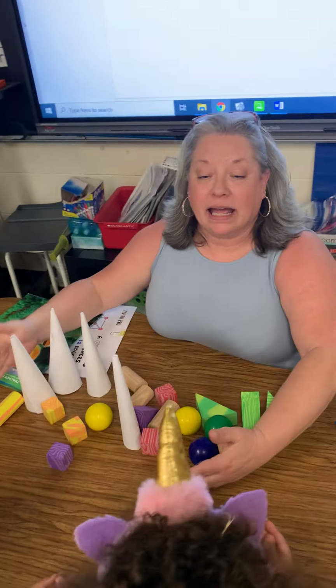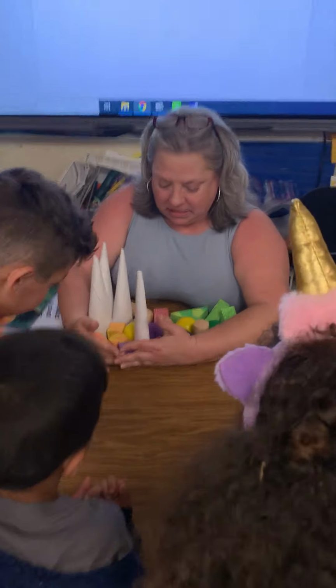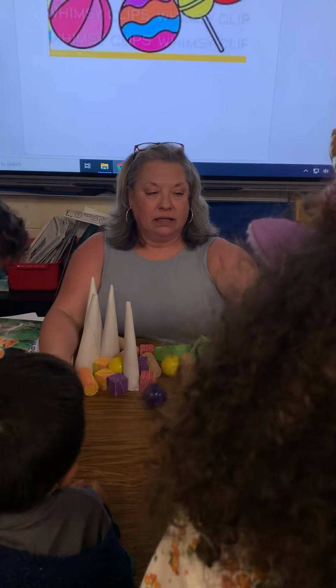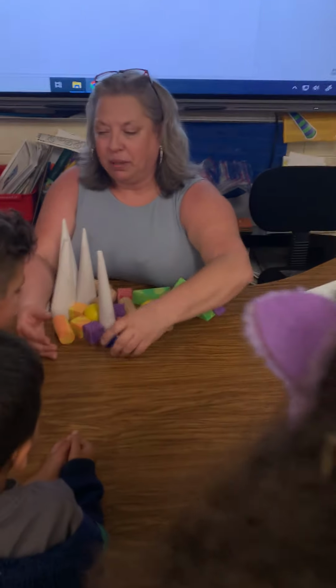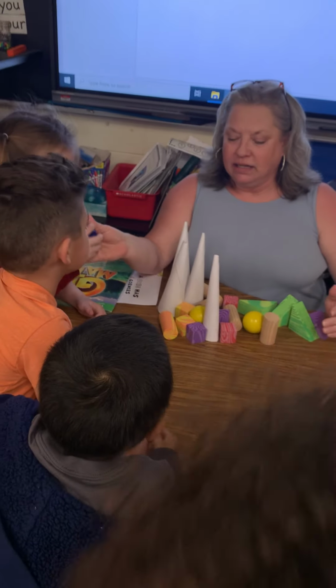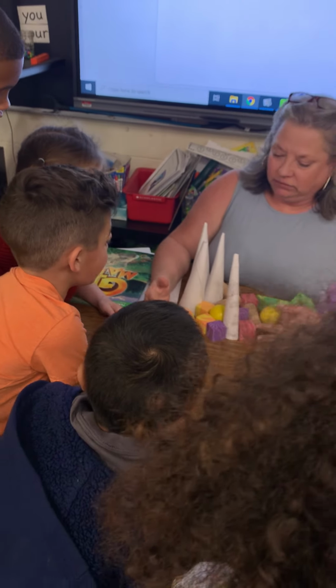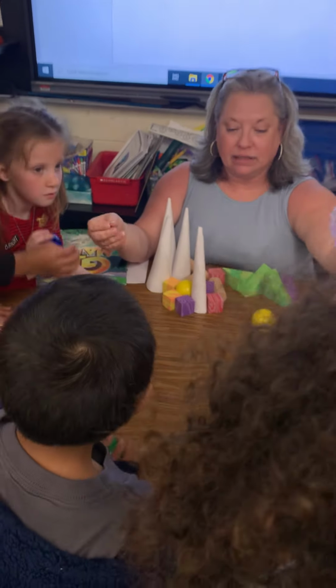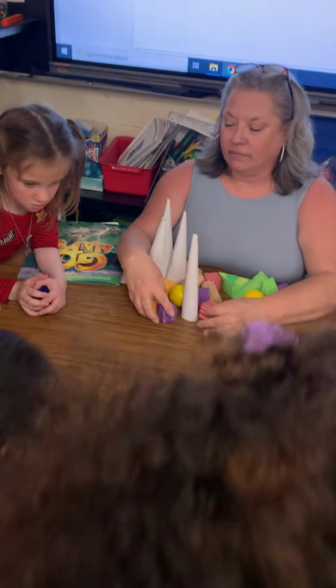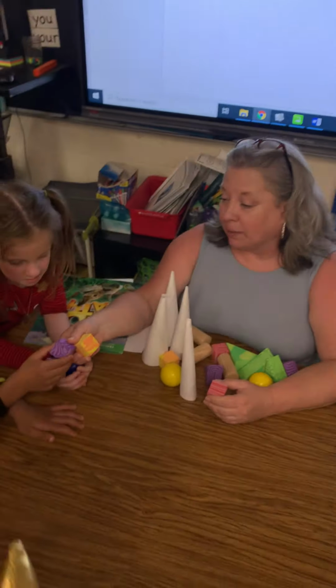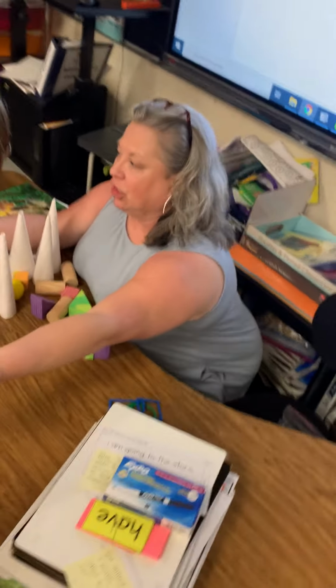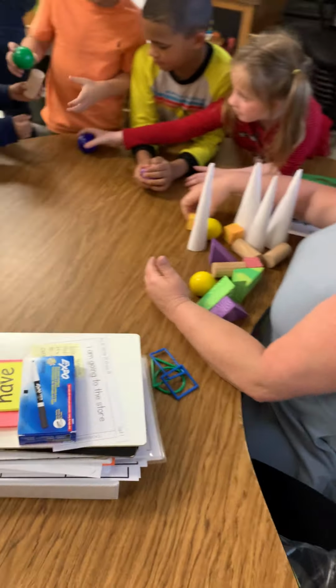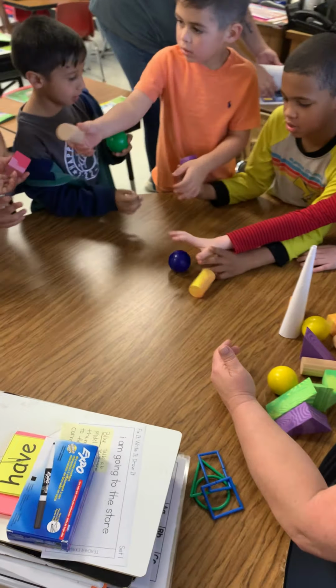All right, I need y'all to stand up a minute. Okay. I want you to hold this and pass it around. Feel it. That's a sphere. This is a cylinder. Pass it around. This is a cube. You gotta pass it around.